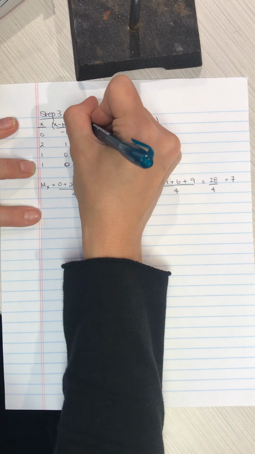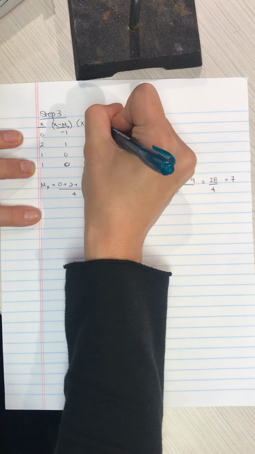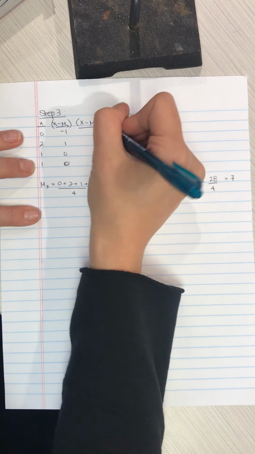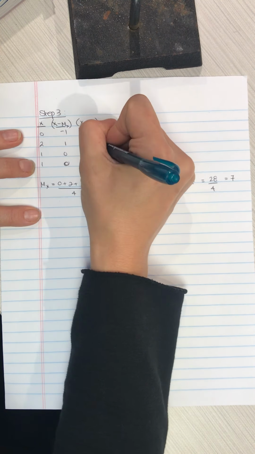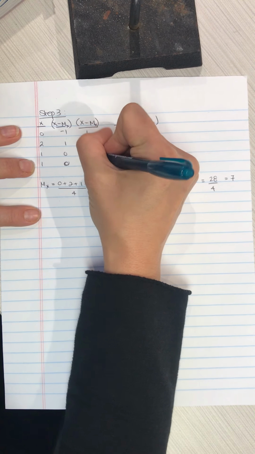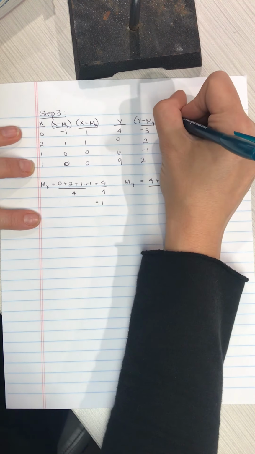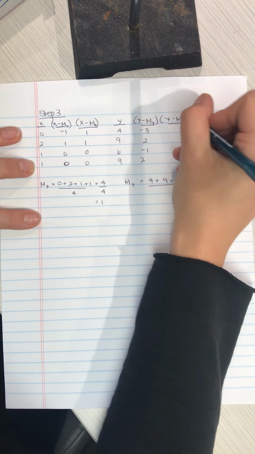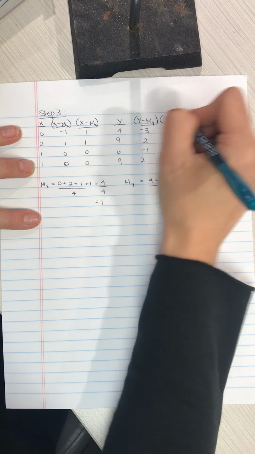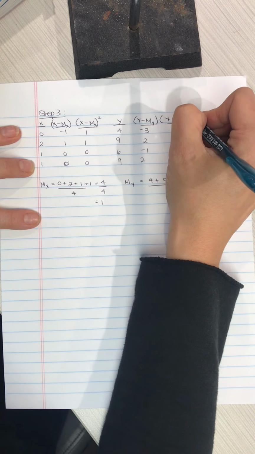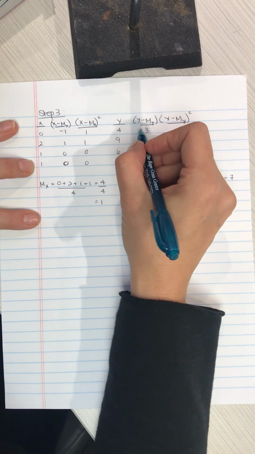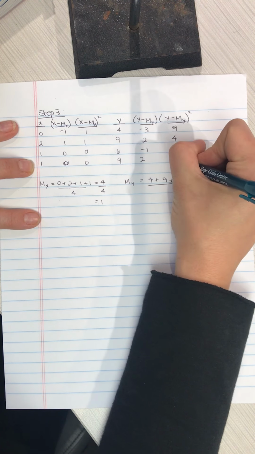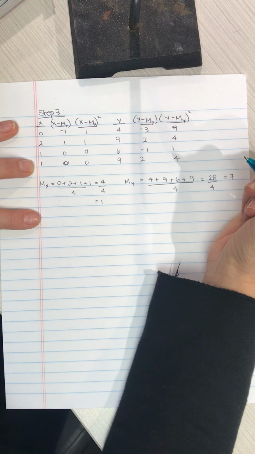Then I'm going to take each of those values and I'm going to square them. So minus 1 squared is 1. 1 squared is 1. 0 squared is 0. I will do the same for the y scores. Sorry, there should be a squared up there. So minus 3 squared is 9. 2 squared is 4. Minus 1 squared is 1.